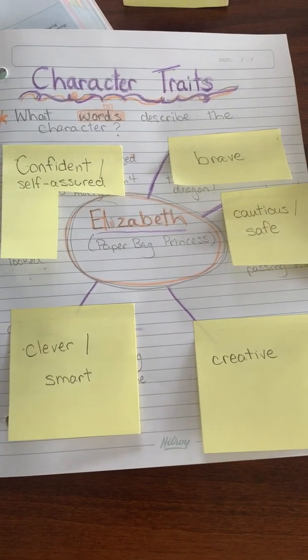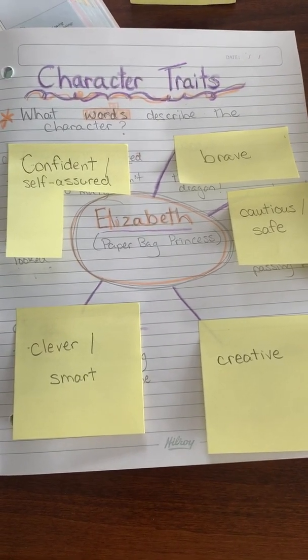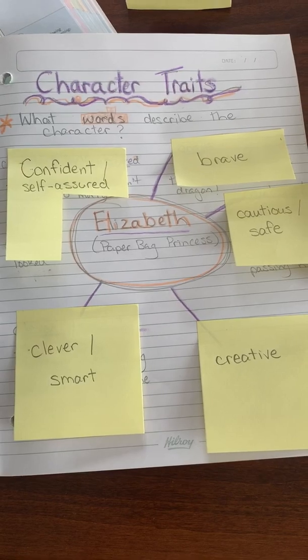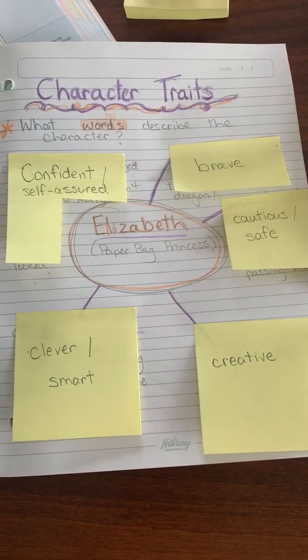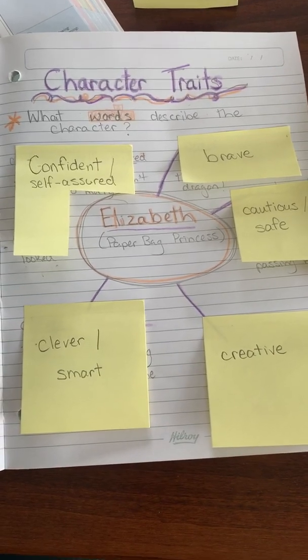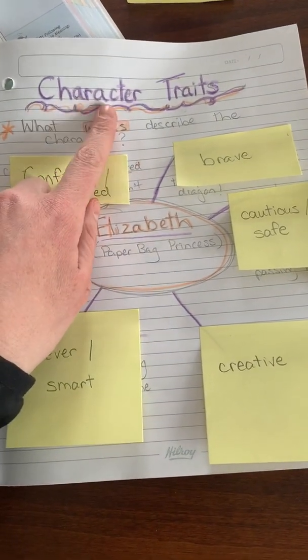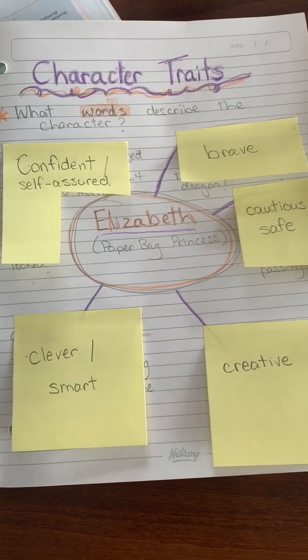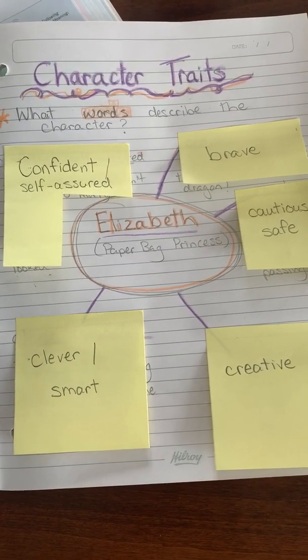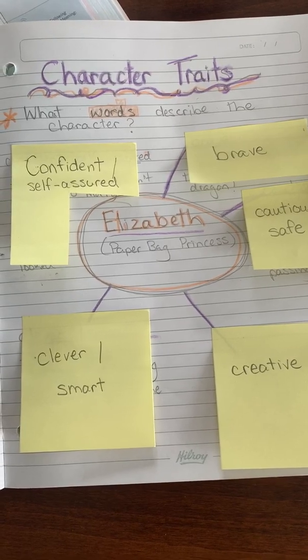Hi, grade 2. I just read a book by Robert Munsch called The Paper Bag Princess. You might remember it. I am going to talk to you today about character traits. So remember, a character is who is in the story. So today we're talking about the main character, and the main character of The Paper Bag Princess is Elizabeth.